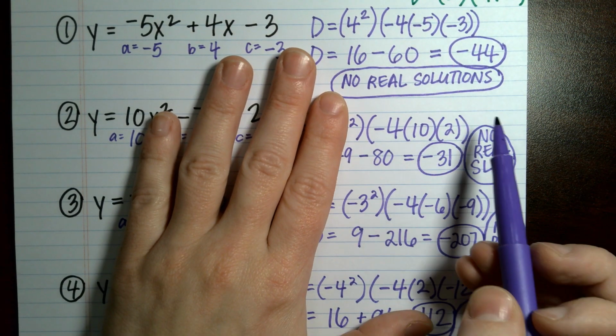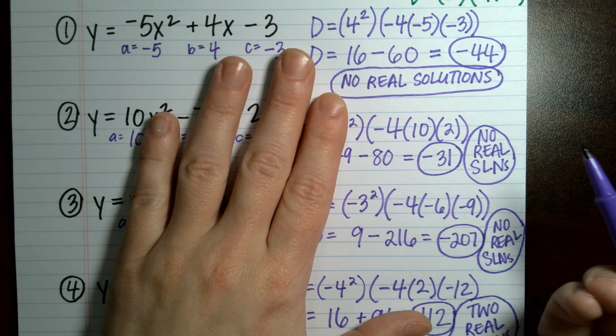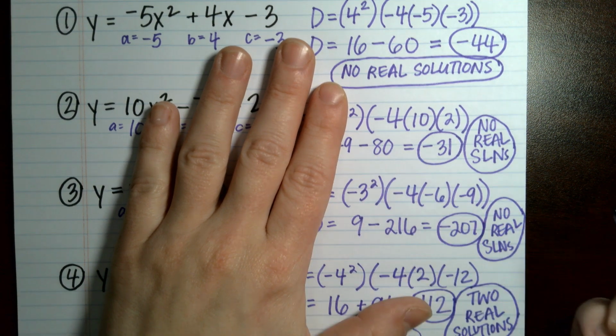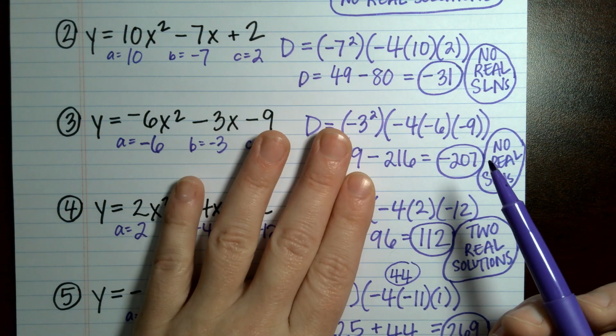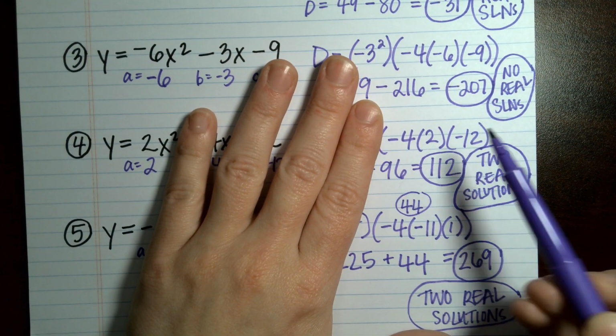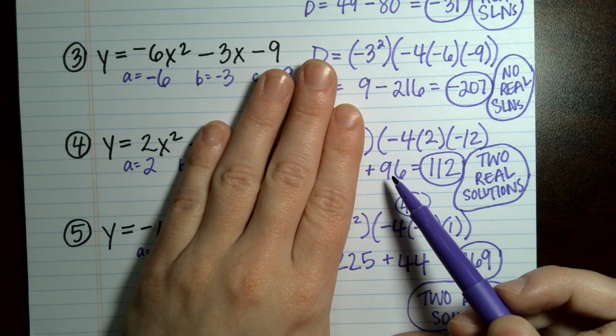In number 2, we have only 1 negative. That's an odd number, -80. 3 negatives, that's odd, -216. 2 negatives, that's even. We get a positive.